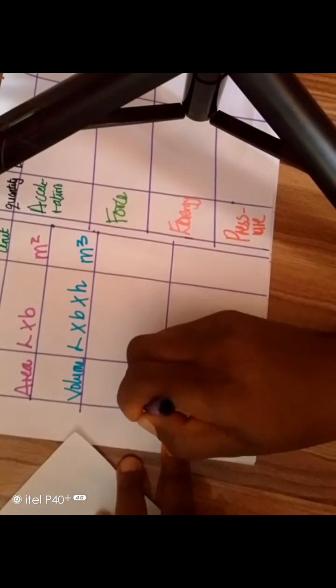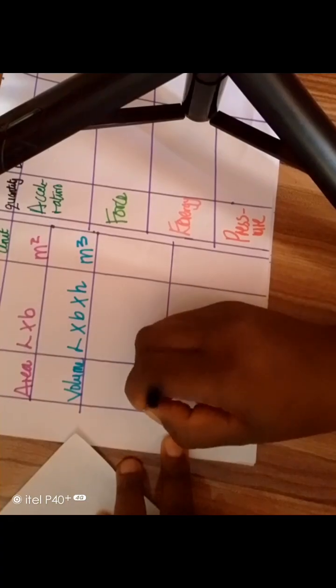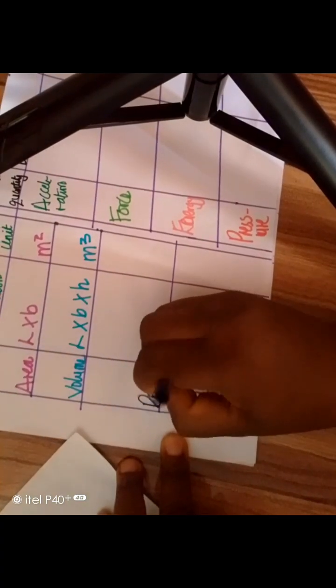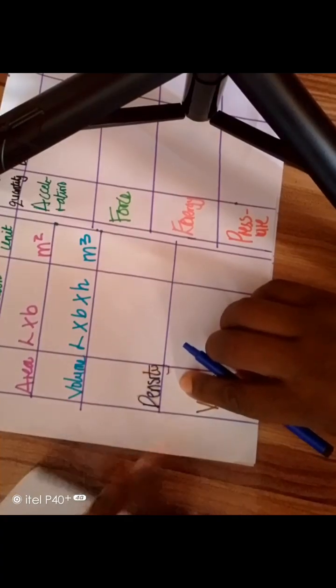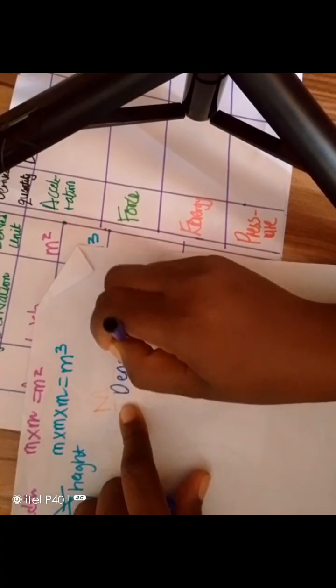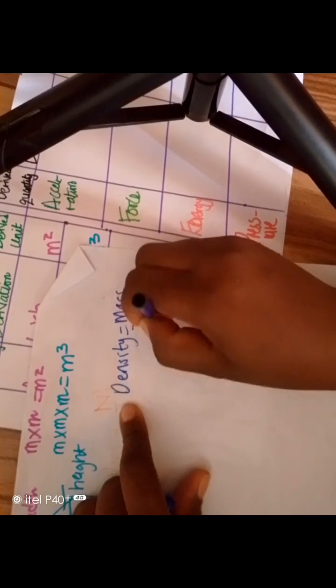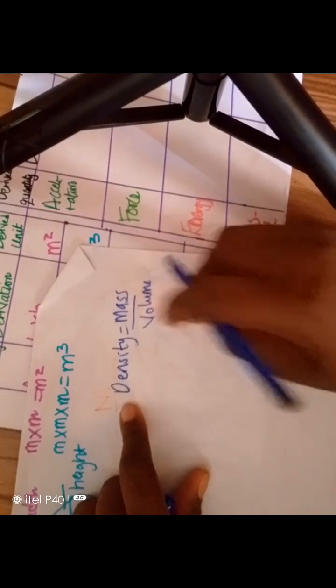Another one is density. Density is mass over volume. Have you seen it?